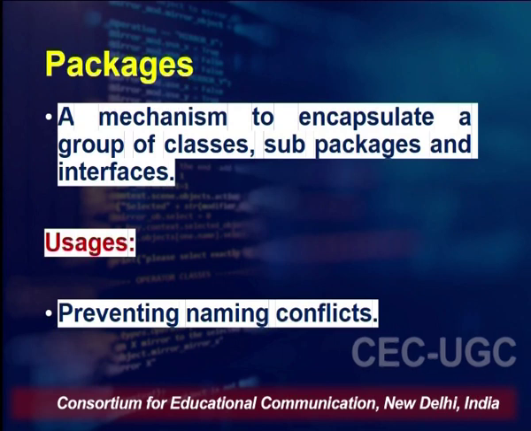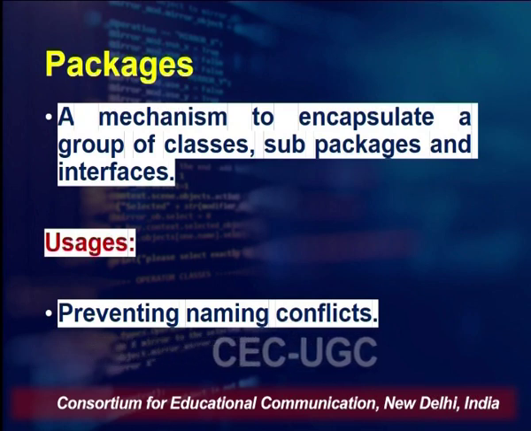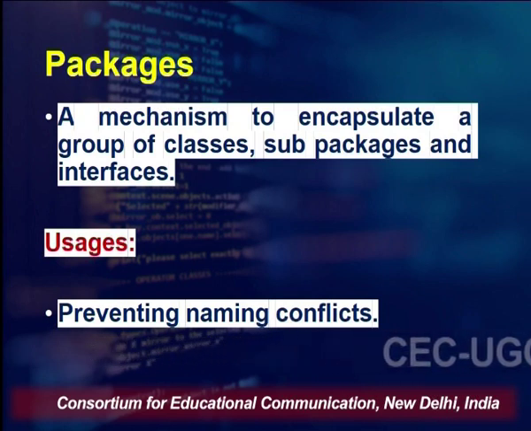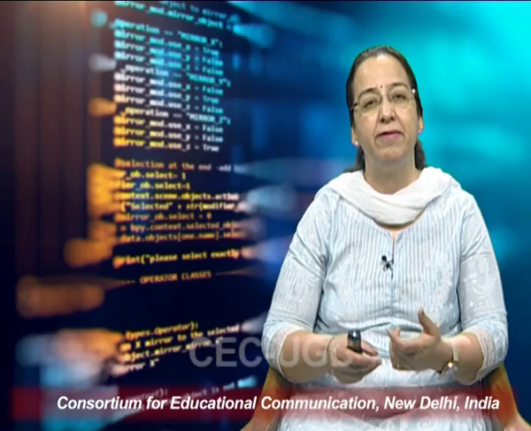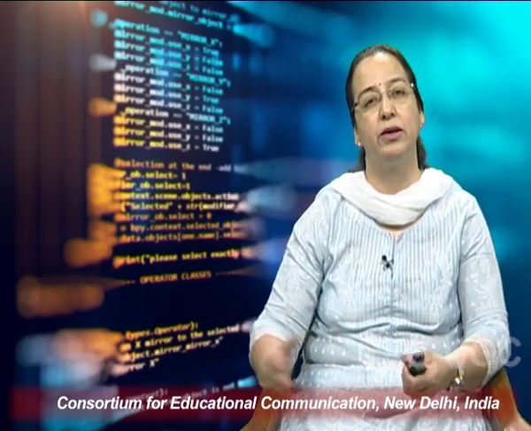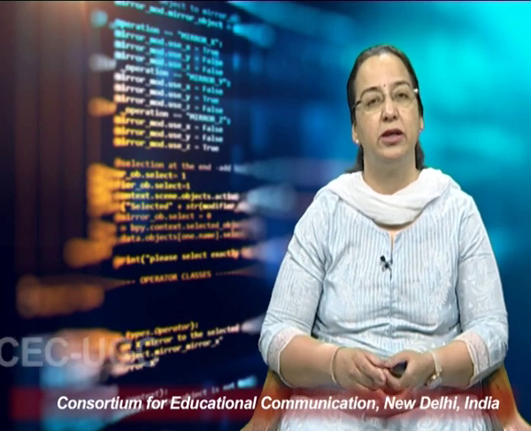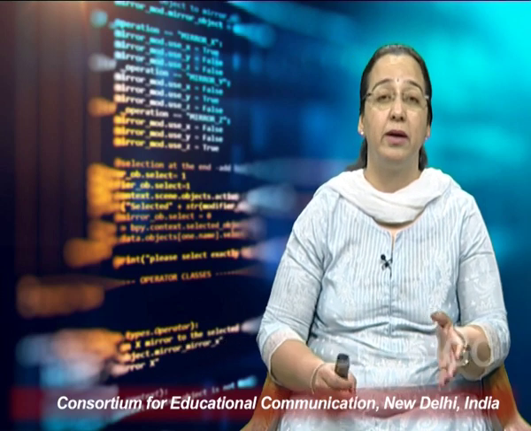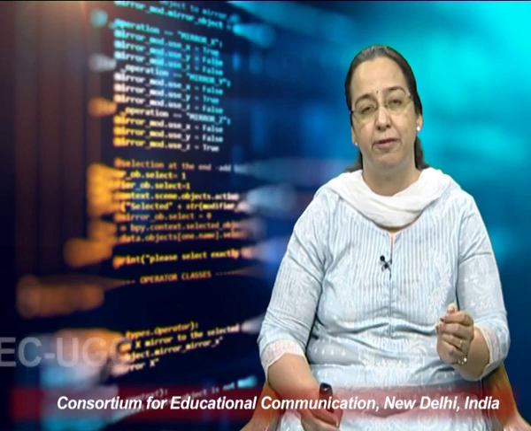A package, as I have already described, is a mechanism to encapsulate a group of classes, sub packages and interfaces. That means within a package we can have sub packages, interfaces, and classes. What an interface actually is will be our upcoming topic, which we will cover after finishing packages. Classes and sub packages you are already familiar with.